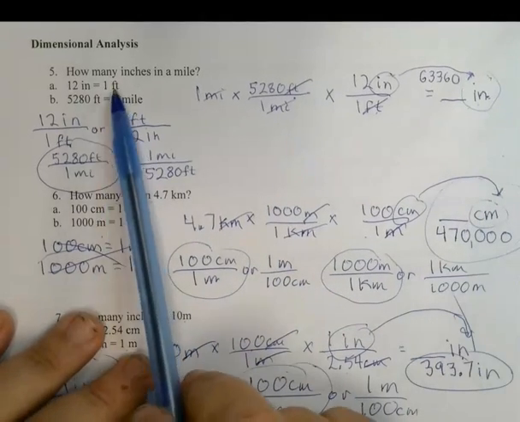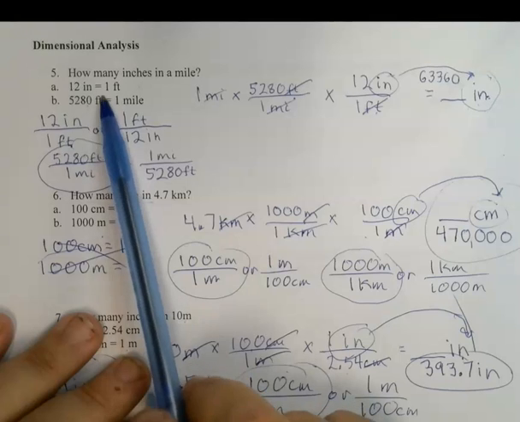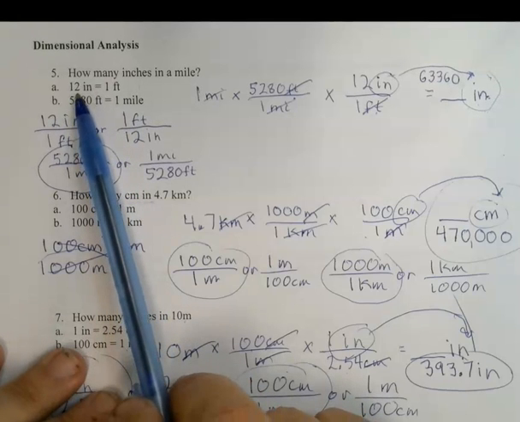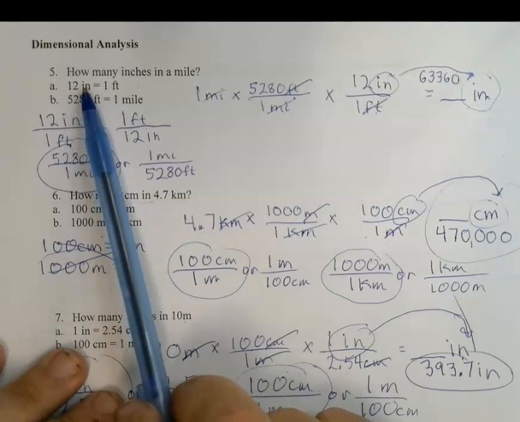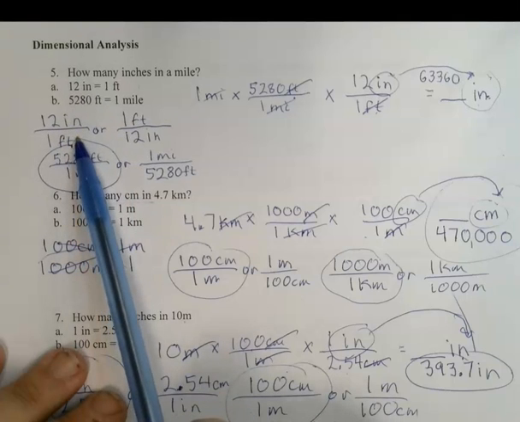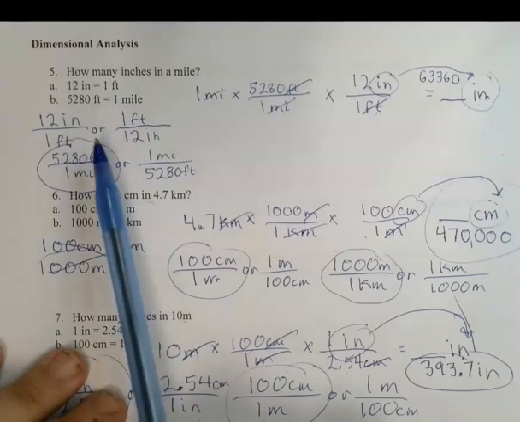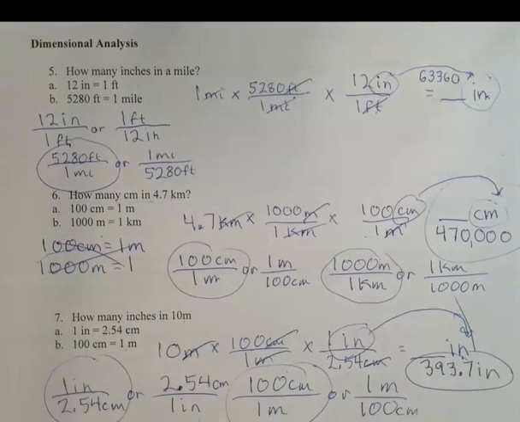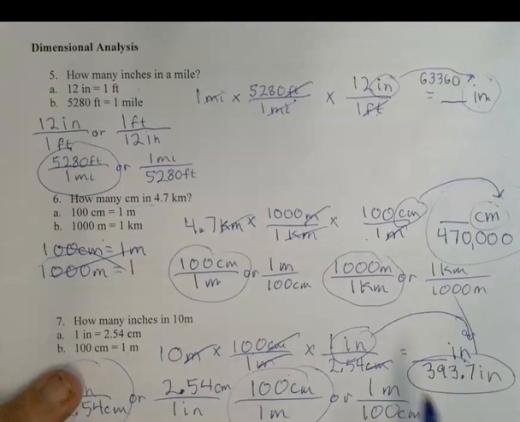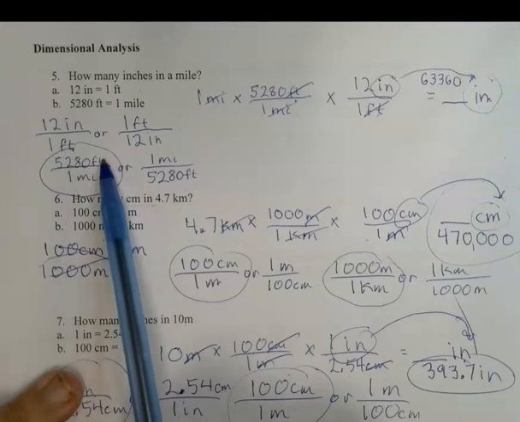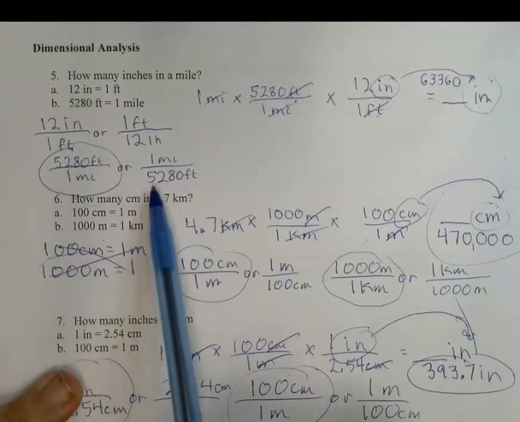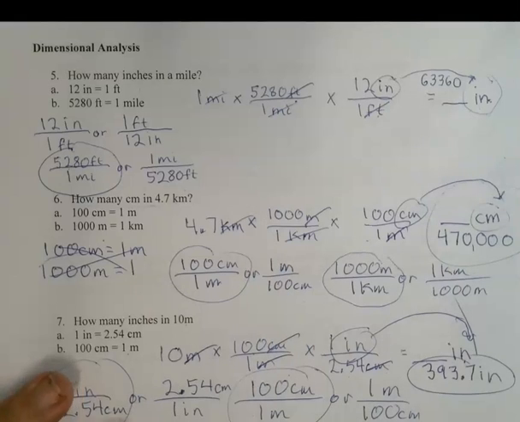So what you have here is your 2 conversion factors. Each one of these you can turn into 2 conversion ratios. So there's 12 inches for every 1 foot, or there's 1 foot for every 12 inches. This first one, A, can turn into either one of those. Those are both true statements. For the second one, B, there's 5,280 feet for every 1 mile, or 1 mile for every 5,280 feet. Those are both true statements.